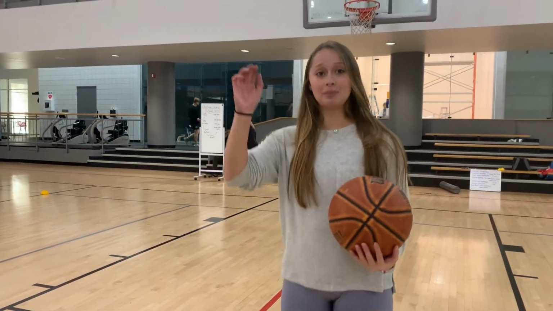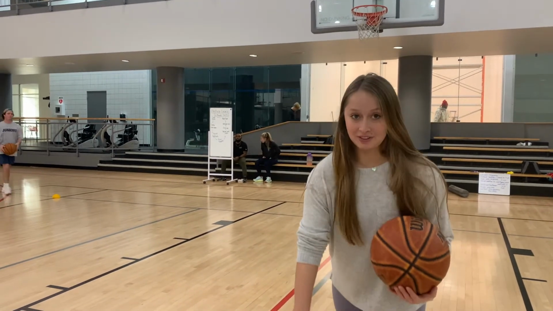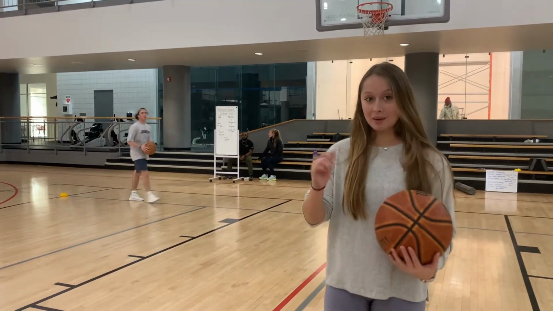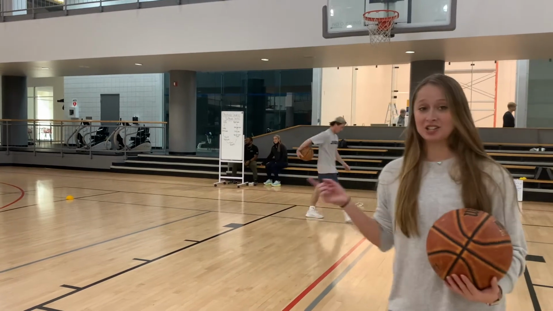Burpees. So he's just going to jump up, go down onto his hands and his feet and do a little bit of a push up, and then when he comes back up to jump again, I'm going to throw him the ball and he's going to shoot a jump shot.